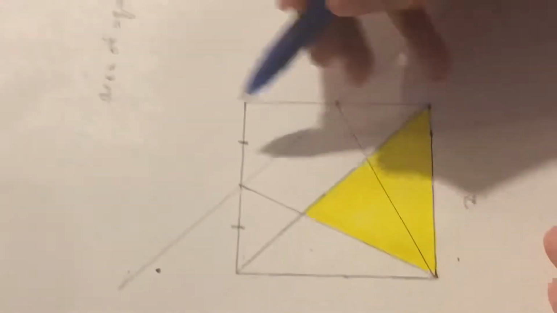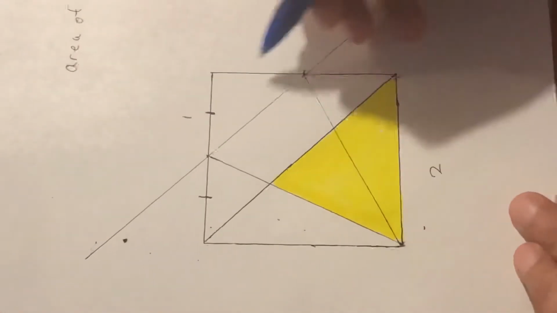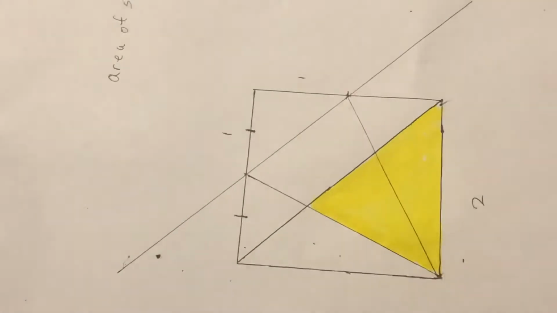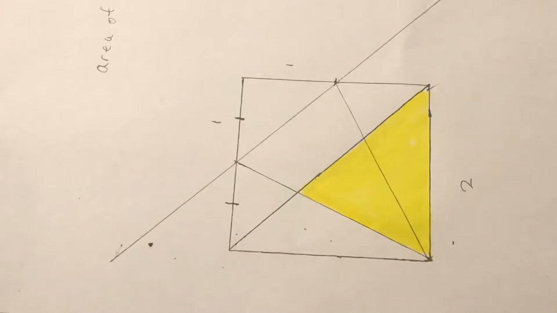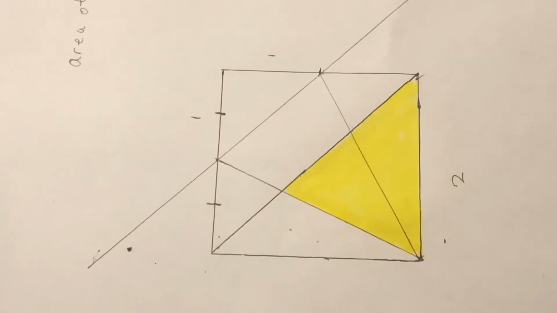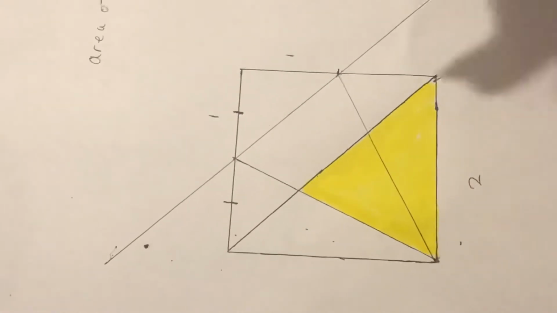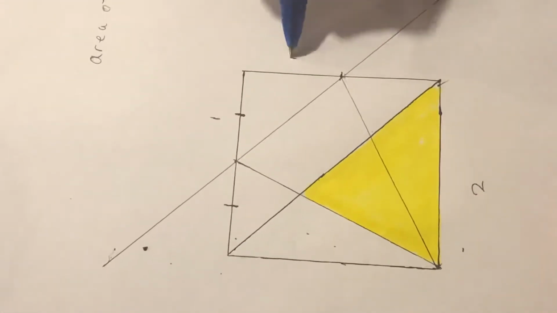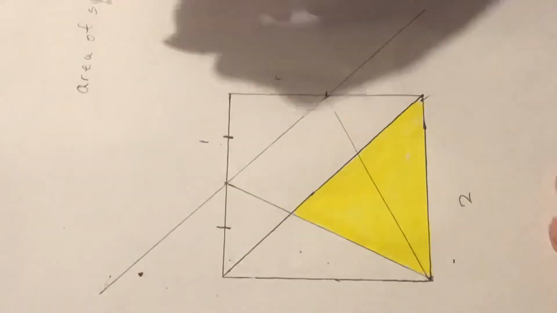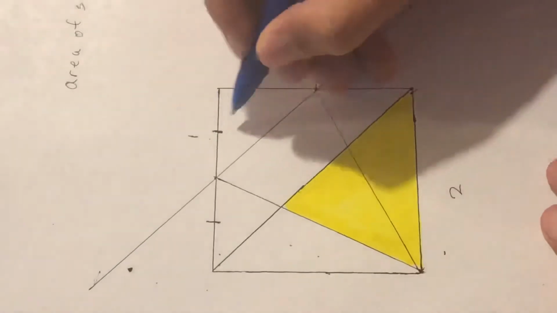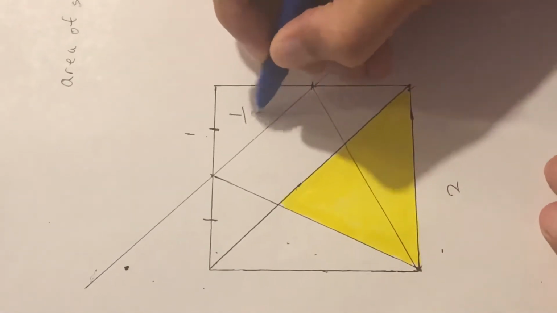This triangle here would have a side of 1 and another side of 1 because these are halves. To solve the area of a right angle triangle, we simply take the base times the height divided by 2. The base and the height are both 1, so the area of this triangle will be 1 times 1 divided by 2, or 1/2.